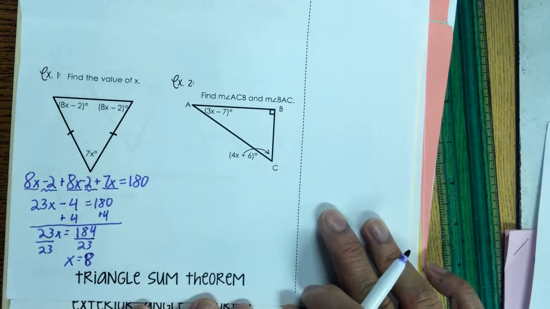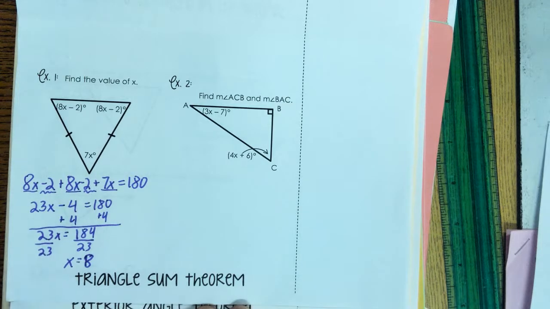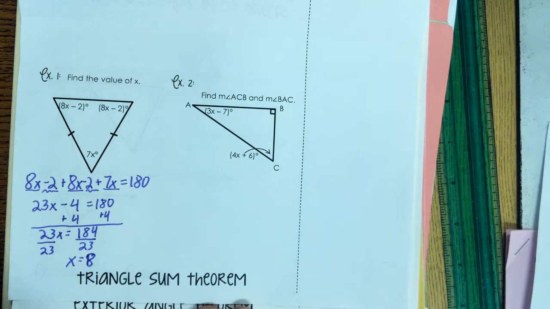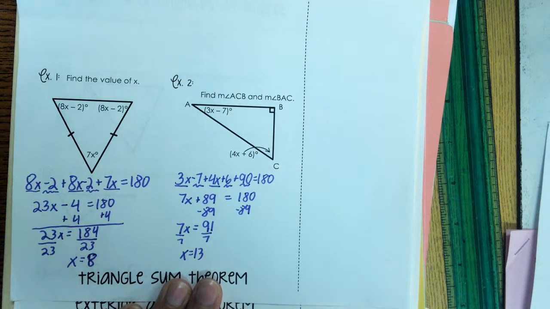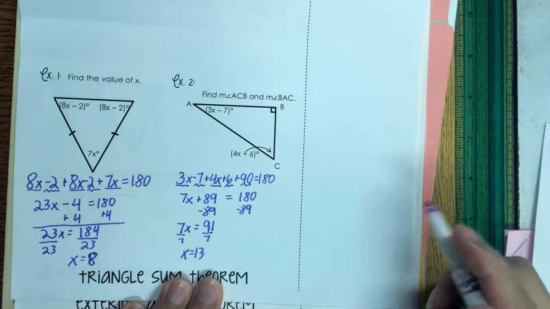Right, I'll do another example. At this point, I would like you to copy down the picture, write your equation, solve for x, and pause this video while you do that. When you're ready, you can continue. If you solve this correctly, you should have gotten x equals 13.